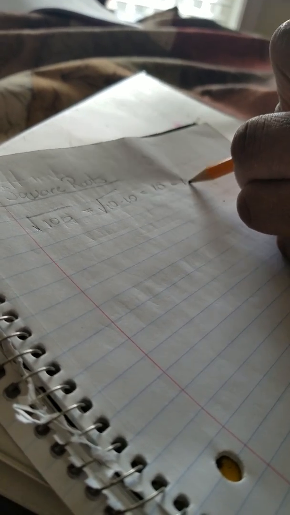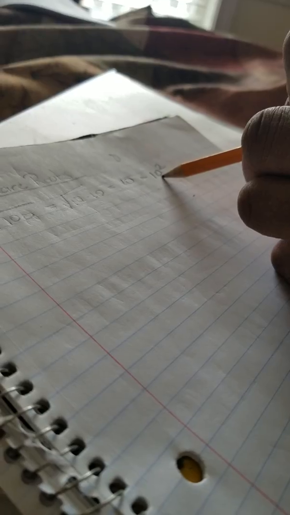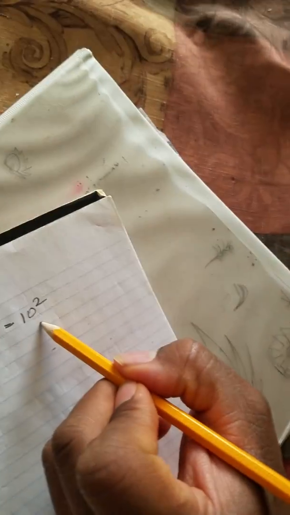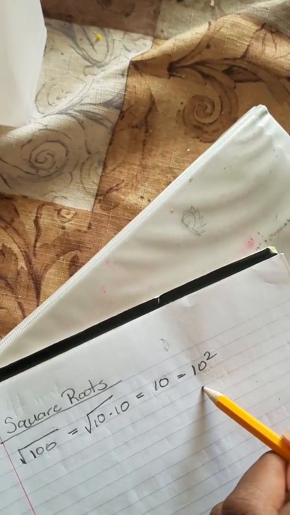It's still the same line. Another way you can write it is 10 squared. You see that little 2? You have two of these, not 10 times 2. It's 10 times 10. That's the difference.